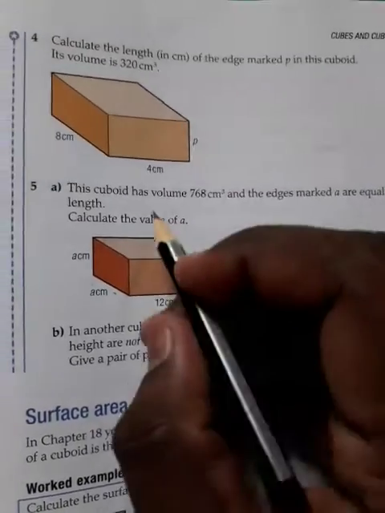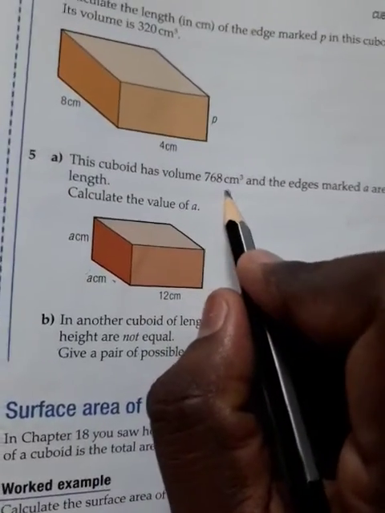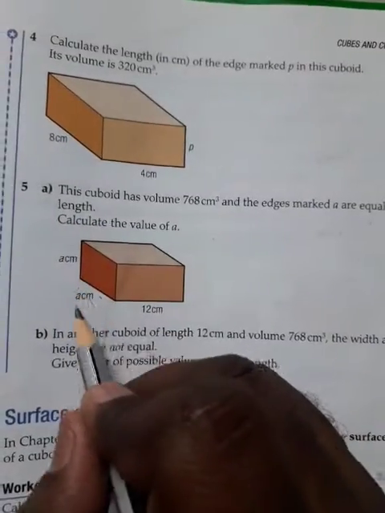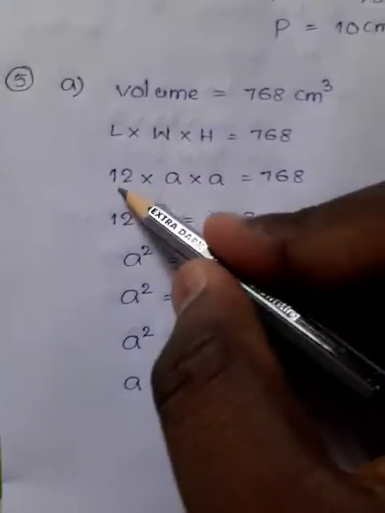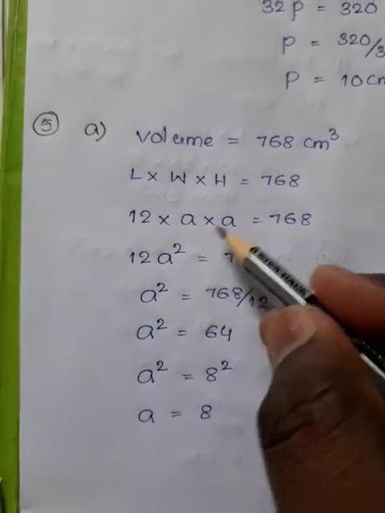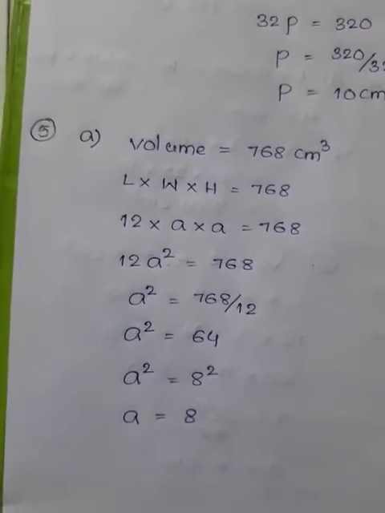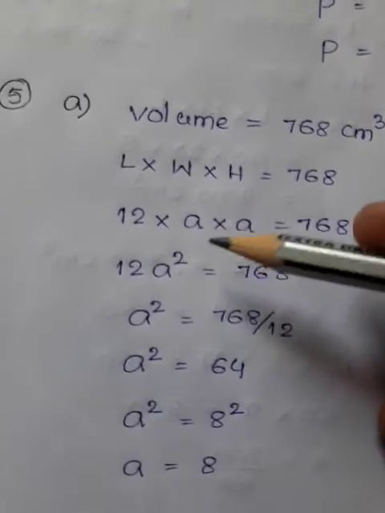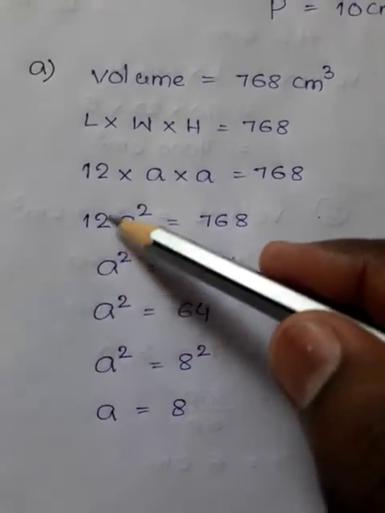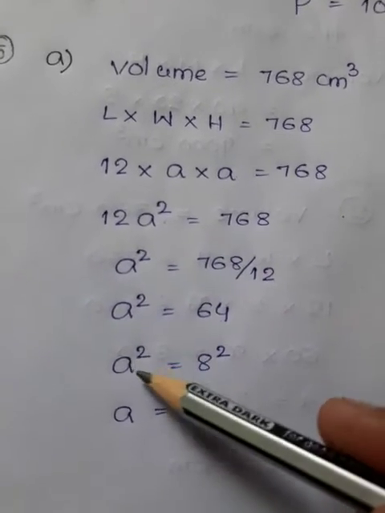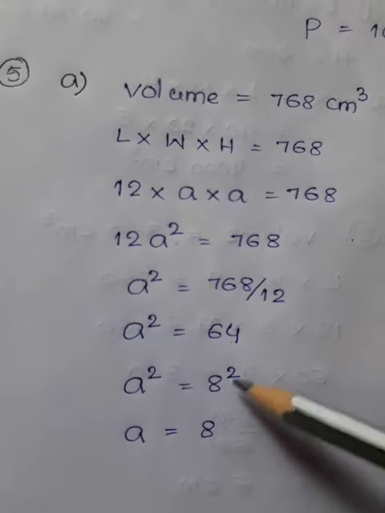Now coming to question number 5. The cuboid has volume 768. The edges marked a are equal, that means these two sides are equal. Now I know one side is 12, and a into a is a square. Like 2 into 2 is 2 square, 3 into 3 is 3 square. Now 12 is multiplication, so when you move that side it is division. So 768 divided by 12 is 64.